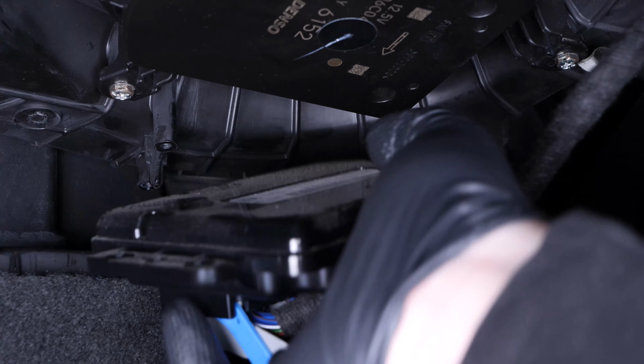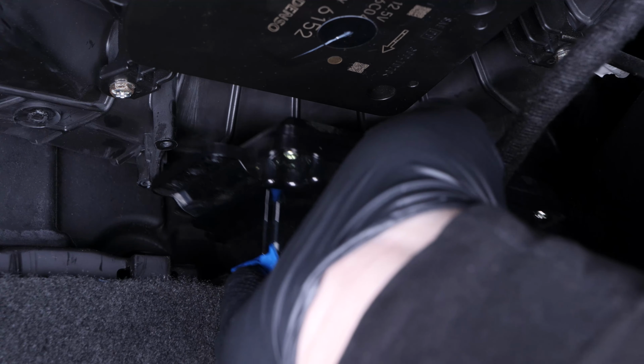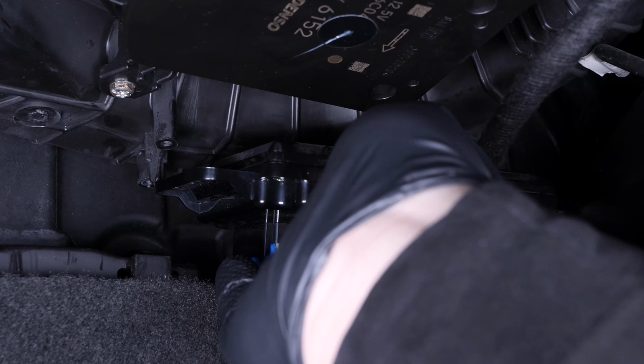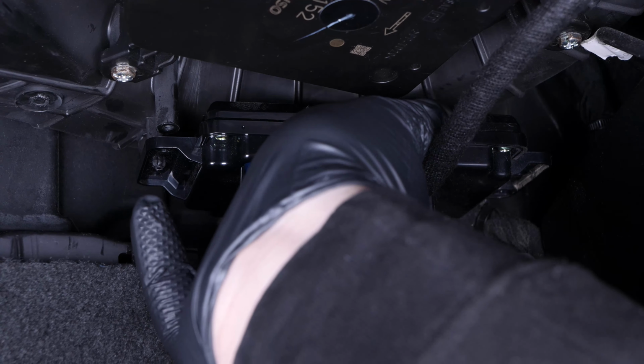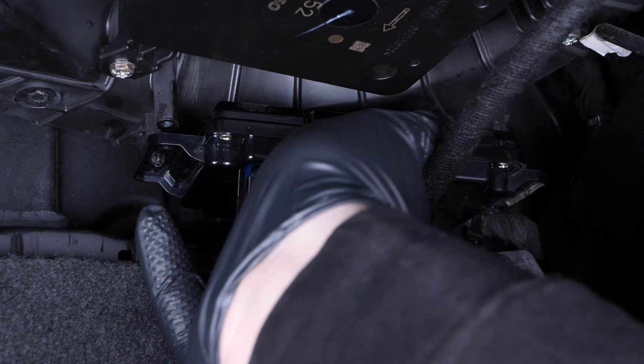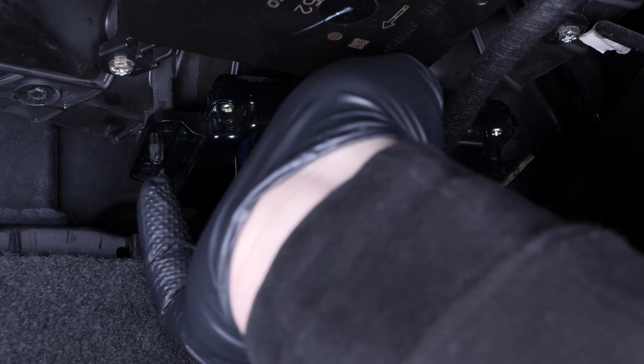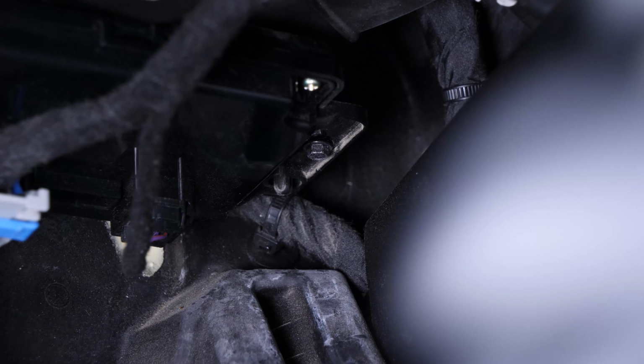Put the AC module back in place. And screw it back on.